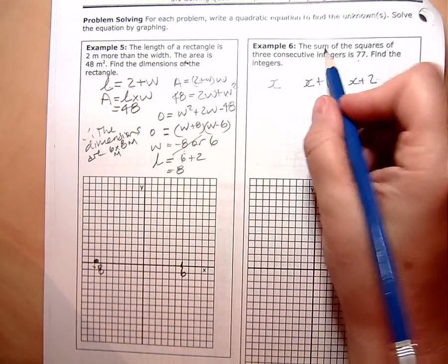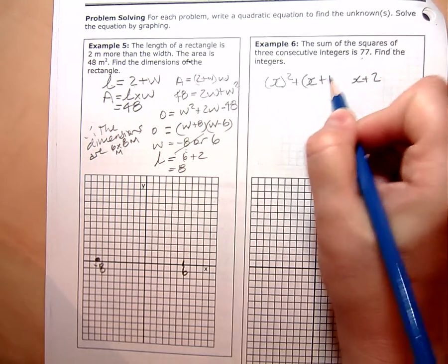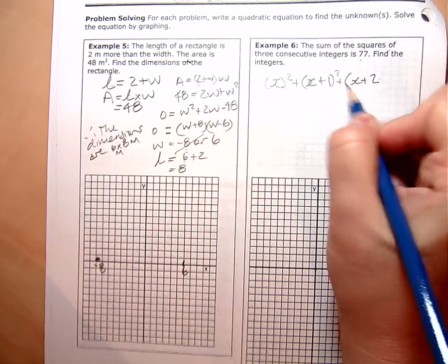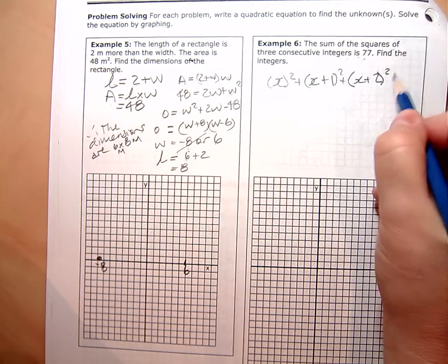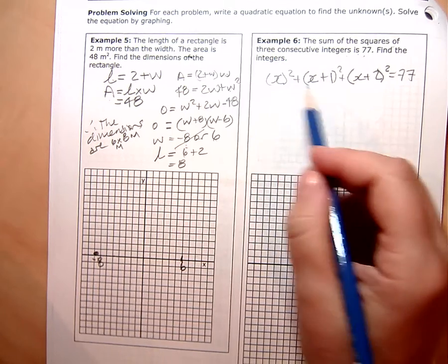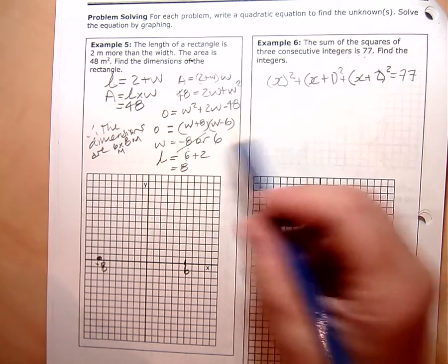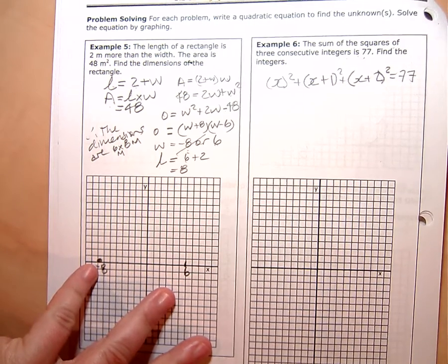So we're going to add the squares, and we see that it is 77. So now what has to happen is we need to square all this out and then get to somewhere here. So let's get started. Perhaps you'll be faster than me.